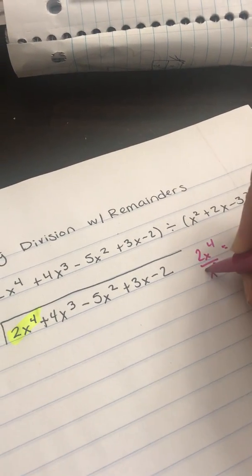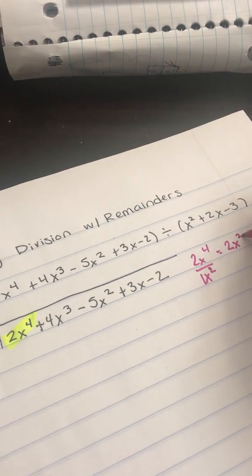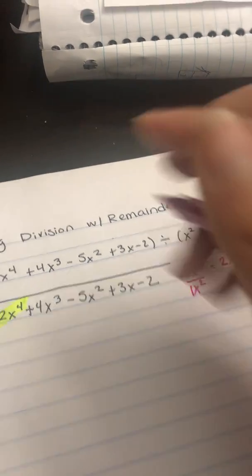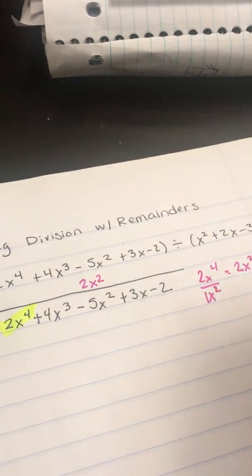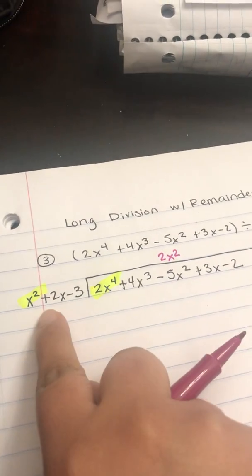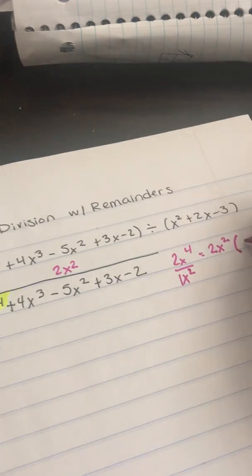So here, 2 divided by 1 is 2. And 4 minus 2 is 2, so we get 2x squared. This is part of my answer, so I'm going to write it on top. So 2x squared. And then whatever I get here, remember you multiply it by whatever you're dividing by. So x squared plus 2x minus 3.